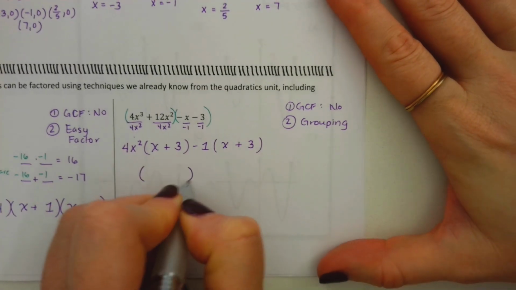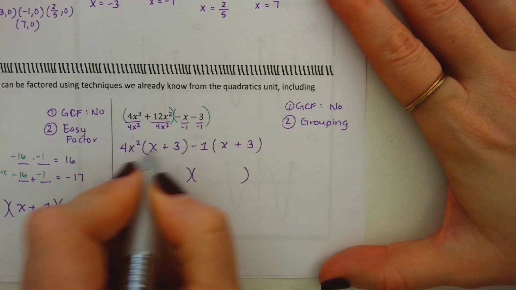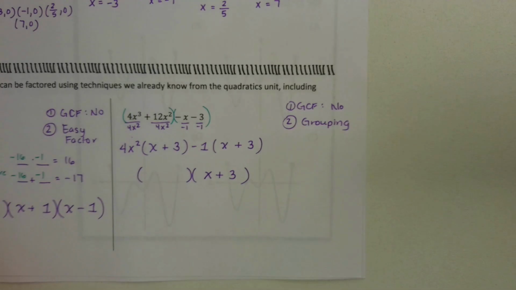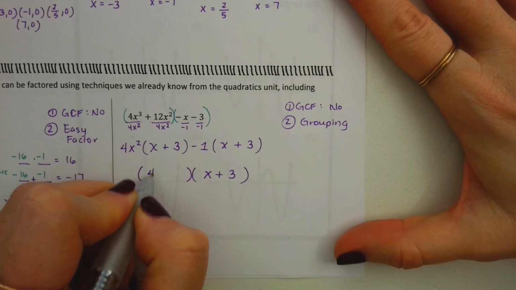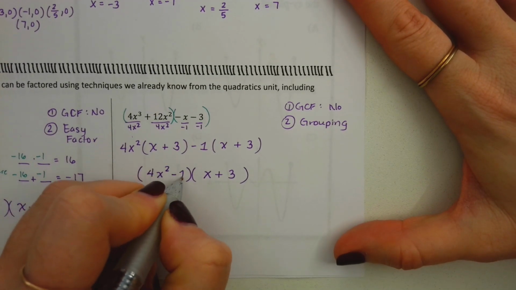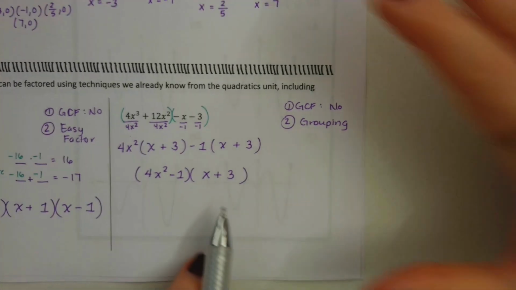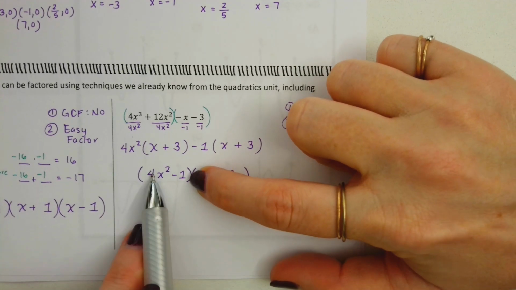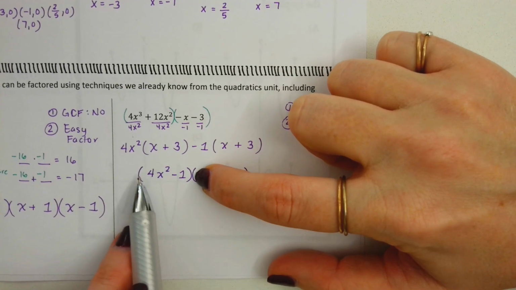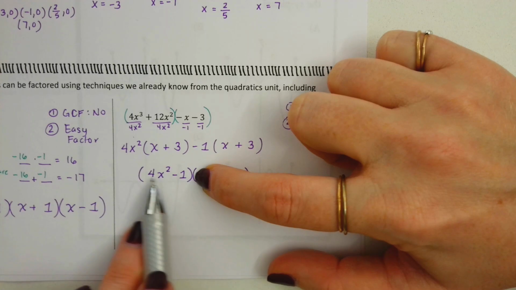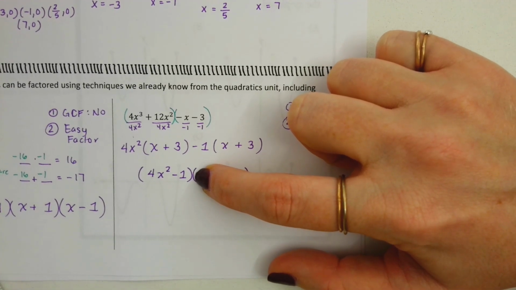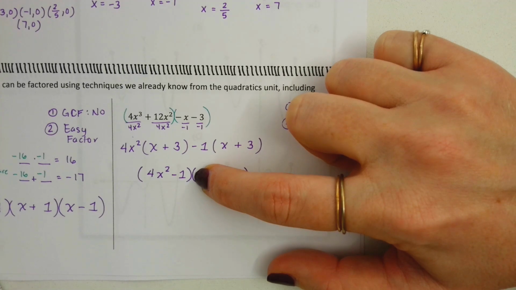Okay, so one answer is going to be the x plus 3, the matching parenthesis. What's the other answer going to be? 4x squared minus 1. Okay. Now, one of these is a linear factor, so I know it cannot factor more, but this one still has a square in it, which means we still need to check if it could factor more. And the only possibilities for anytime there's two terms, it might not factor more. It might be a difference of squares, it might be a difference of cubes, or it might be a sum of cubes. Is it any of those?